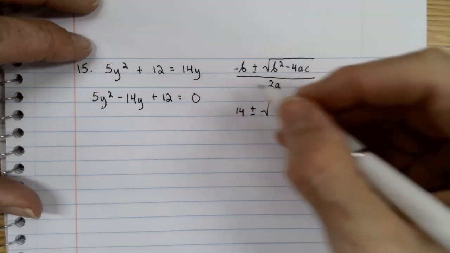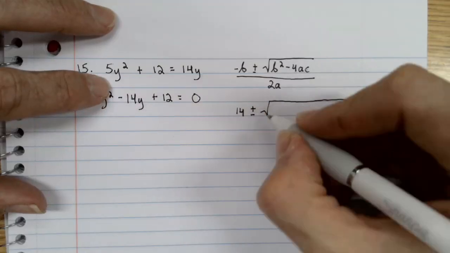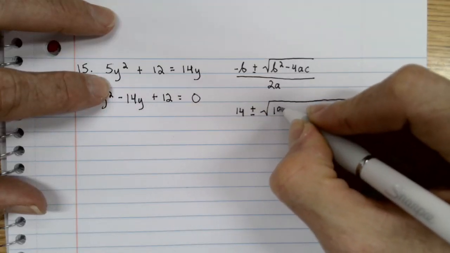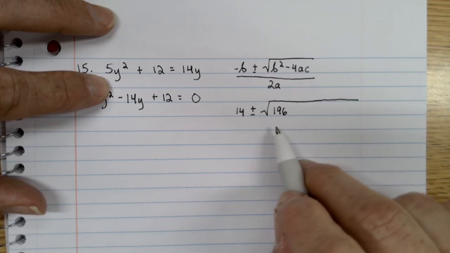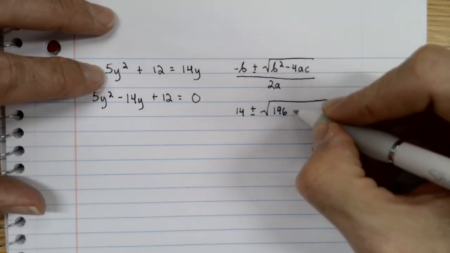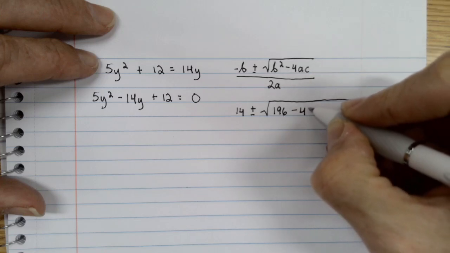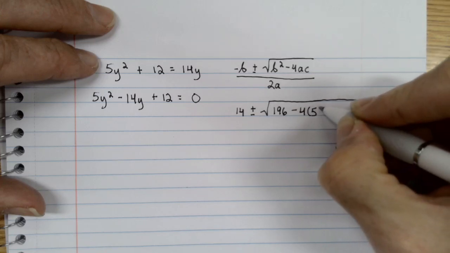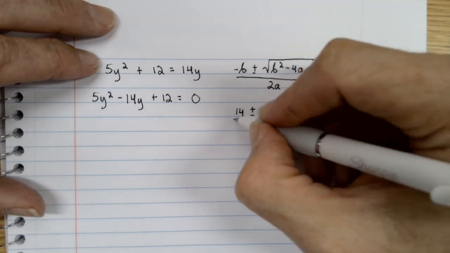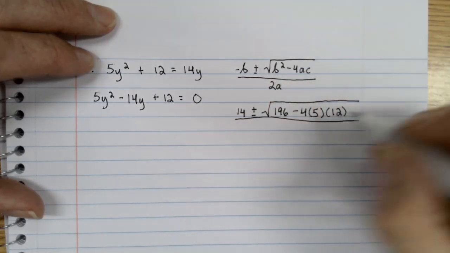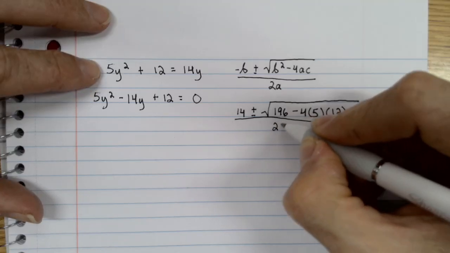Yeah. So b squared, minus 14 times minus 14, is a positive 196. Remember that, it's going to be positive. Right. Minus 4 times a, so a is 5, and c is 12. And then it's all going to be divided by 2 times a, which is 5, right? So it's 2 times 5, that's going to be 10.